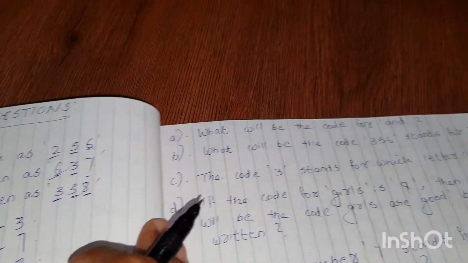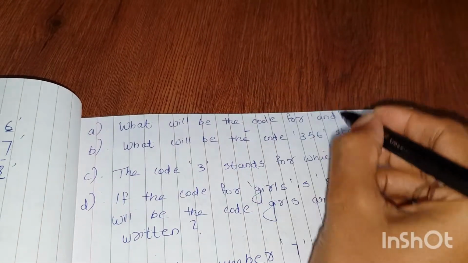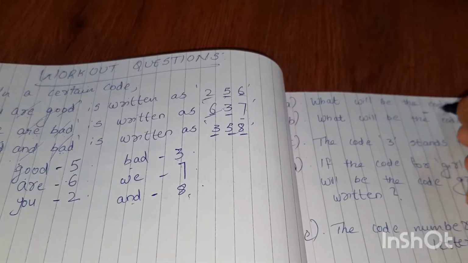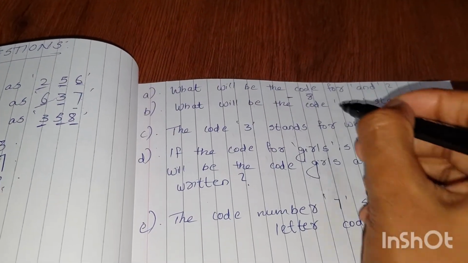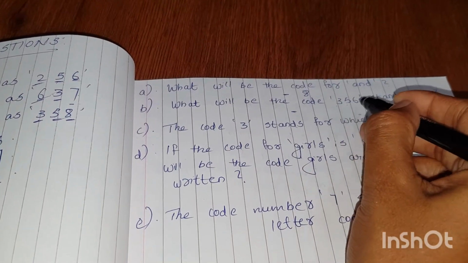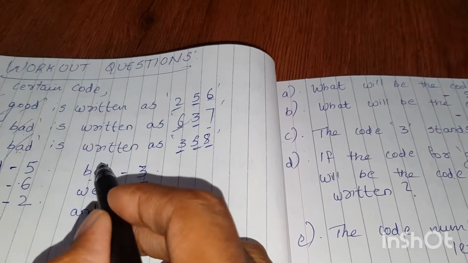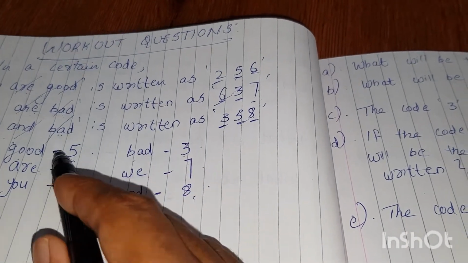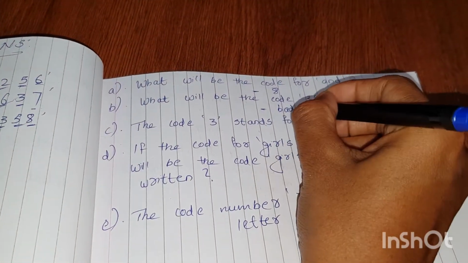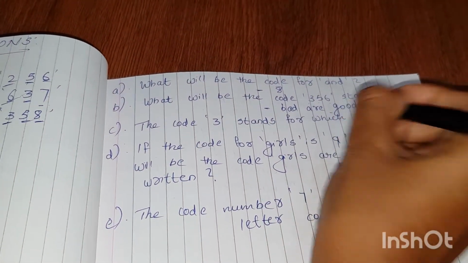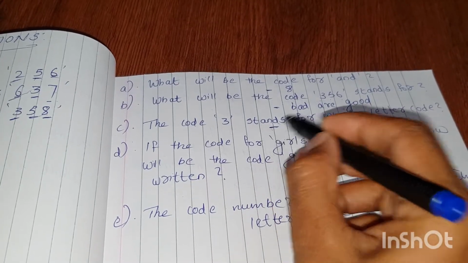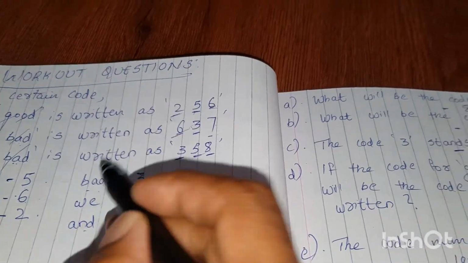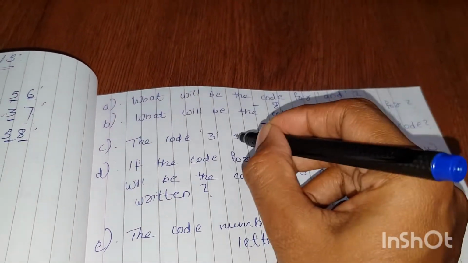Understood? Now going to the questions. What will be the code for and? The code for and is 8, right? So the code for and is 8. Now going to the second question. What will the code 356 stand for? 3 means bad, 5 means good, 6 means R, that means bad or good. Okay, bad or good. Now going to the third question, the code 3 stands for which letter code? Which letter represents the code 3? Bad. So the word is bad for the code 3.